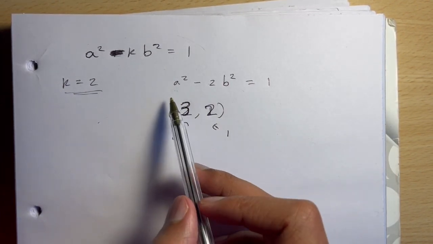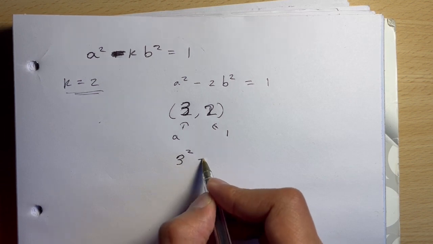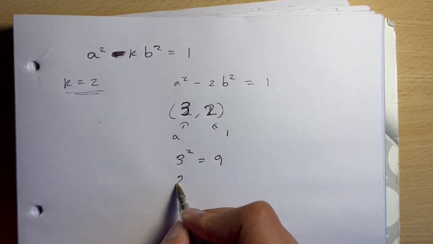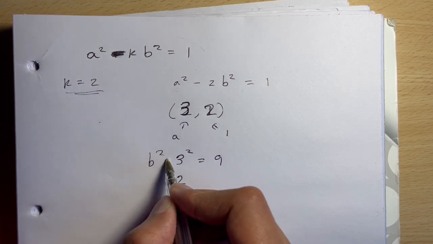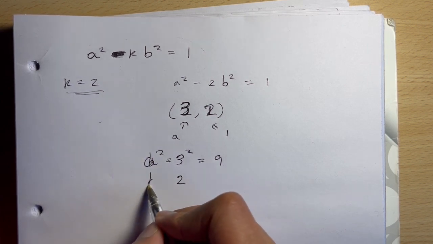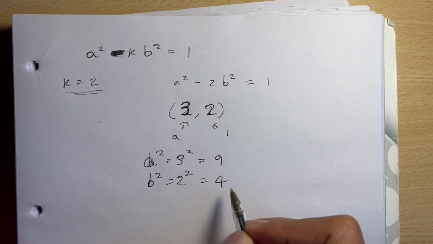a squared equals 9, and b squared equals 2 squared, which is 4.